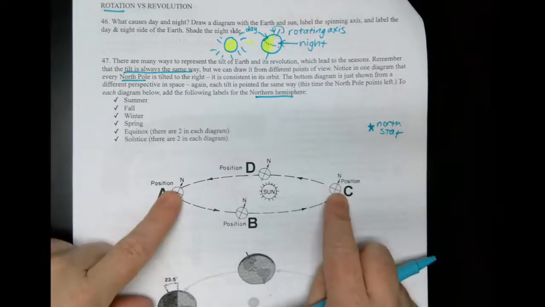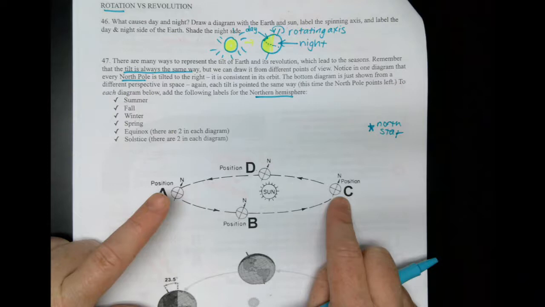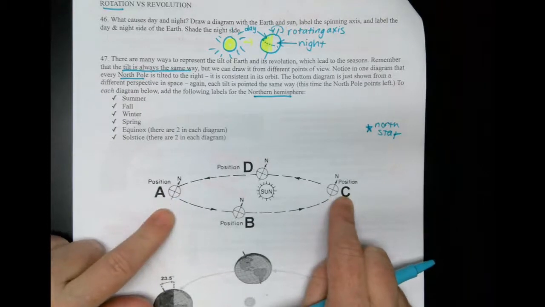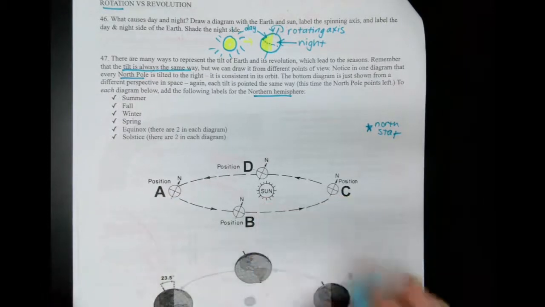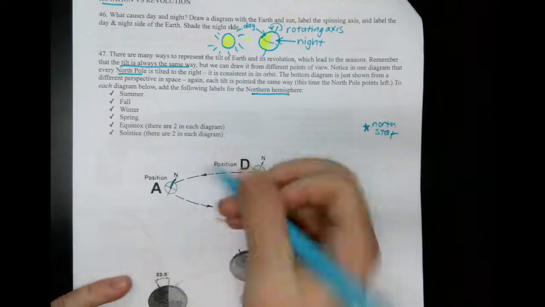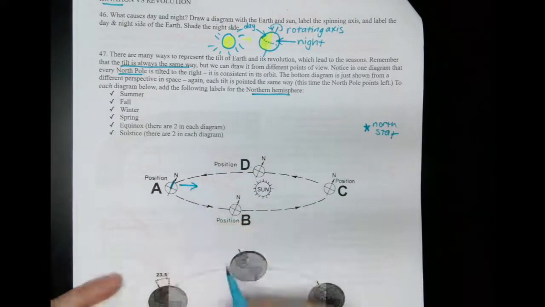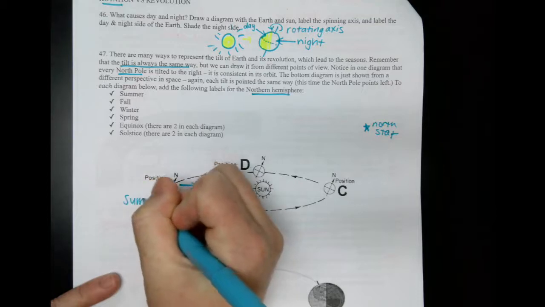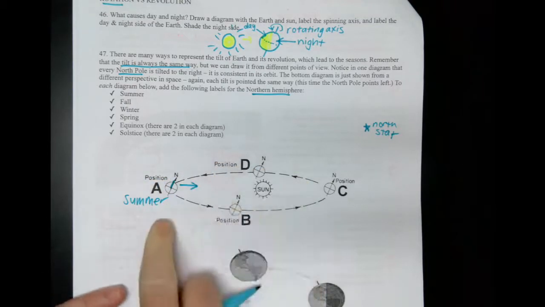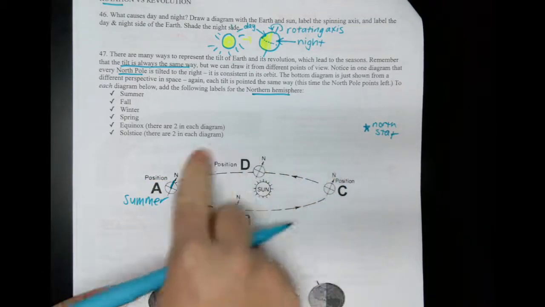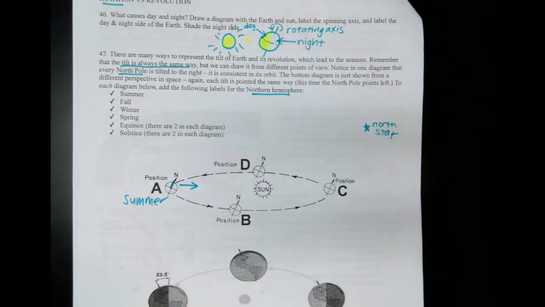And so we're going to find which side of the diagram, the summer, it will always be on the left or the right, that shows the North Pole tilted toward the sun. And in this case, position A has the North Pole tilted toward the sun. So that must mean this is summer. I know that the Earth revolves around the sun counterclockwise. There's even arrows to kind of cue me into that.